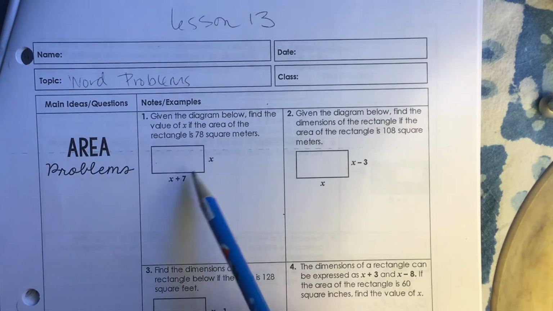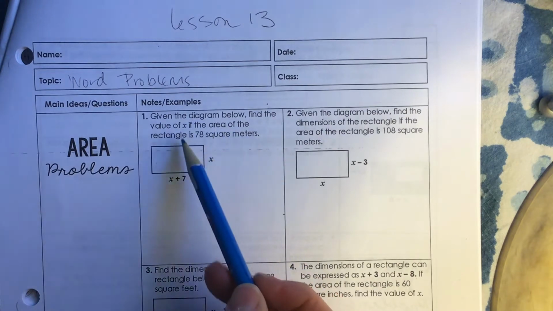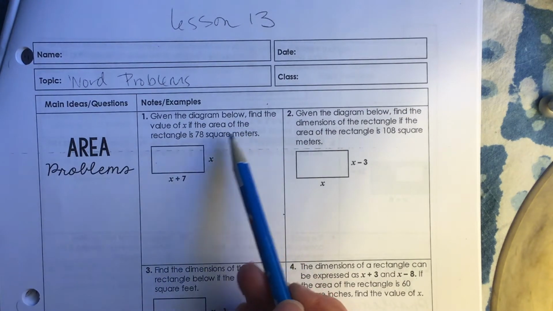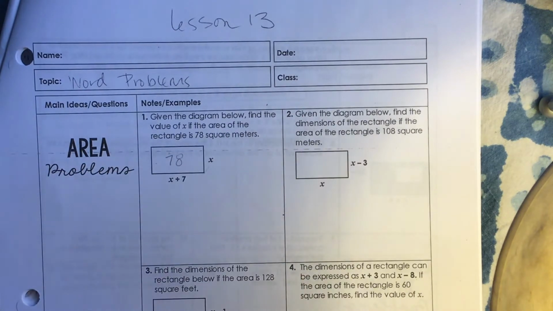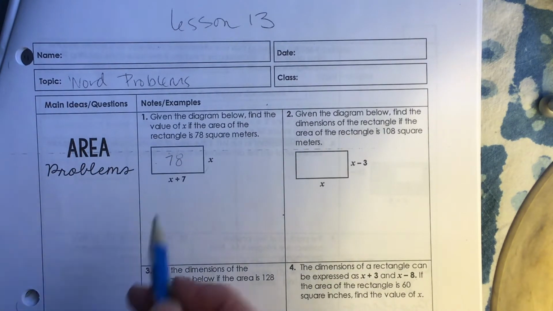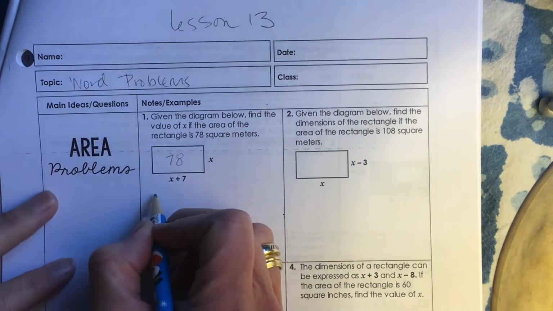Given this diagram below, which is a rectangle, find the value of x if the area is 78. So I like to put 78, whatever the area is, in the middle of that. And now I'm going to set up this quadratic.